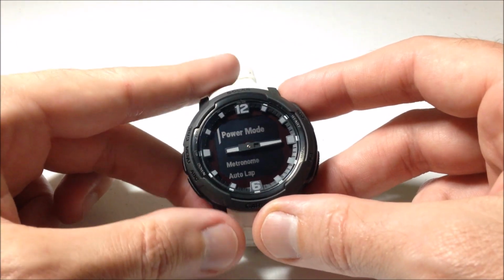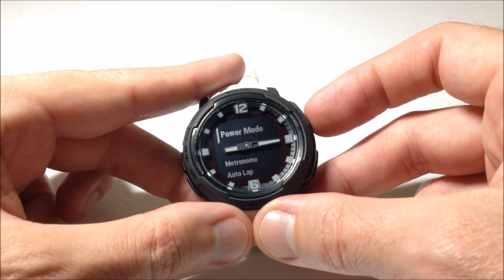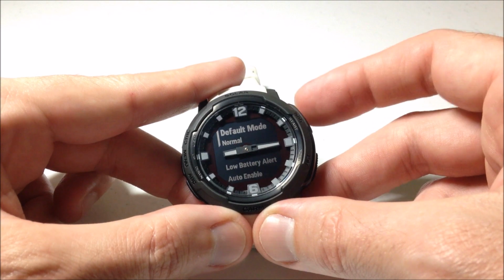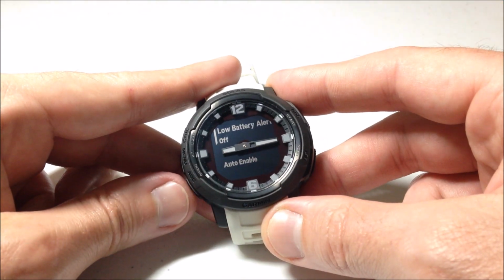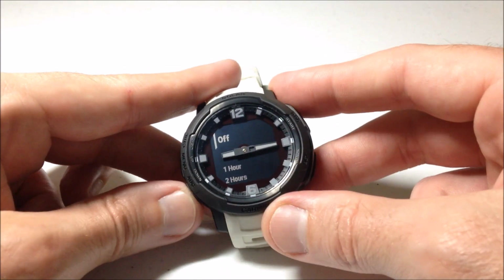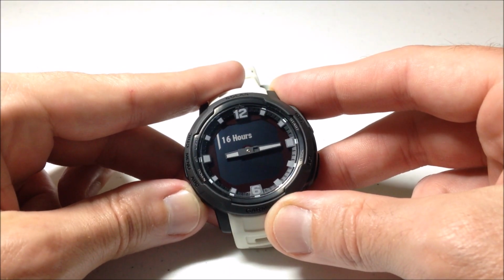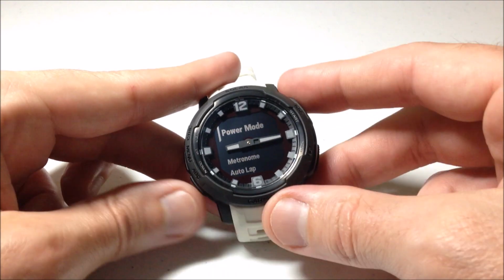We can choose a power mode. So power mode would basically be when I go do a walk, should I go into low battery mode or should I use any power mode at all? The default is going to be normal, but I could go into low battery alert. I could auto enable low battery after so many hours. These are all just different settings.